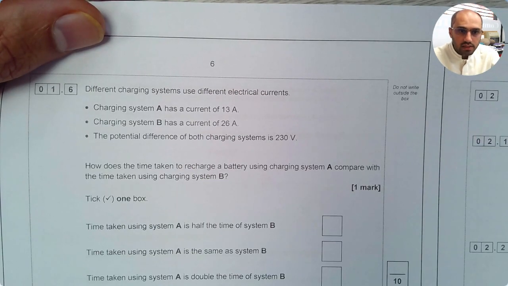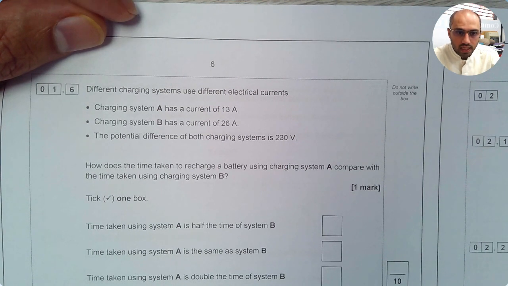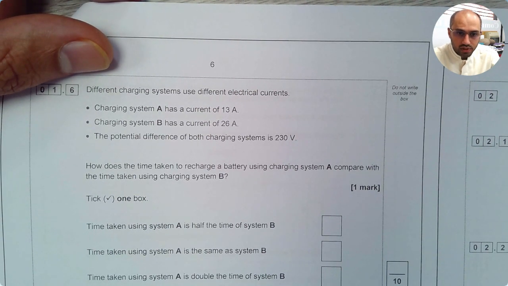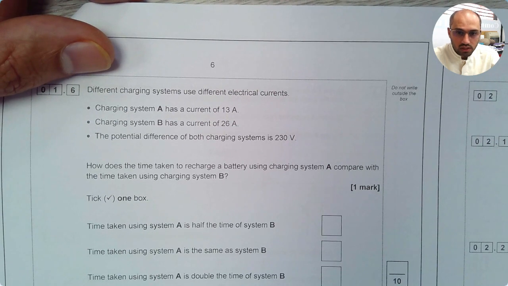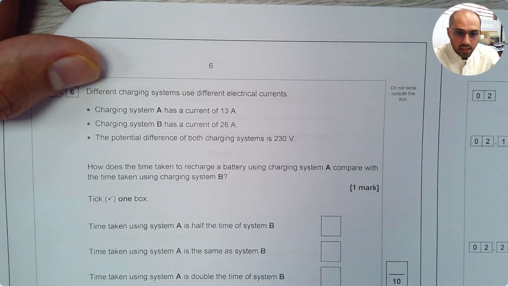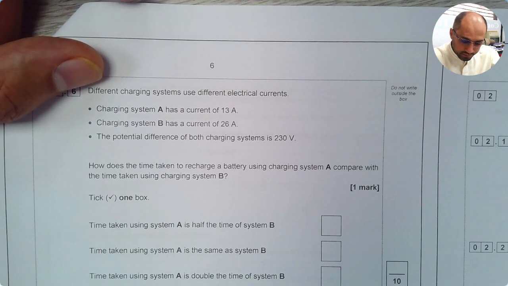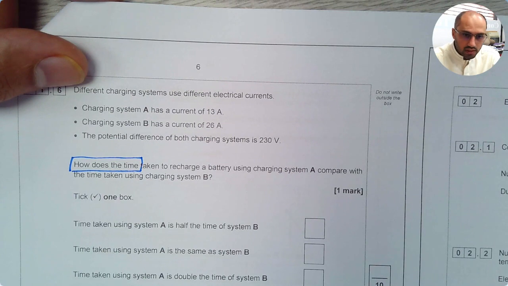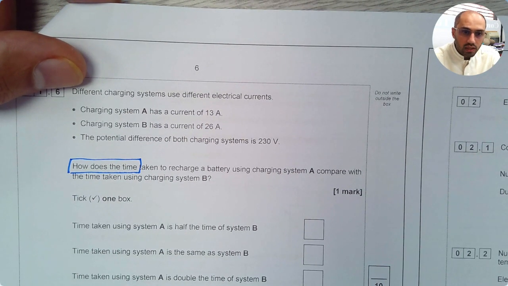Next part says different charging systems use different electrical currents. Charging system A has a current of 13 amps. Charging system B has a current of 26 amps. The potential difference of both charging stations is 230 volt. How does the time taken to recharge a battery using charging system A compare with the time taken using charging system B? So the question talks about the time taken. In both cases, the final amount of energy stored in the battery will be the same.